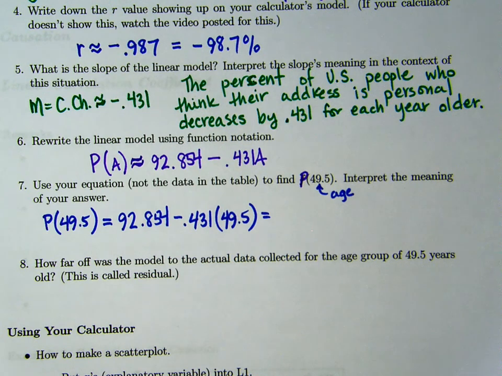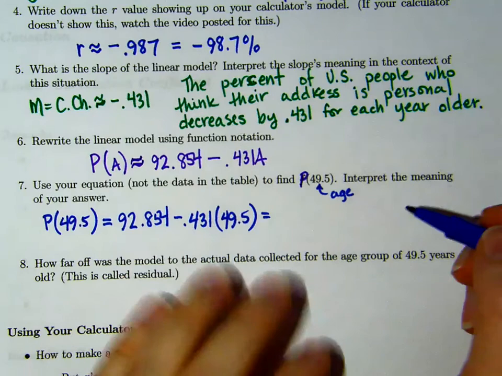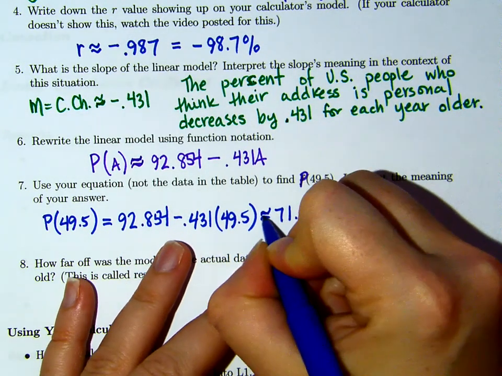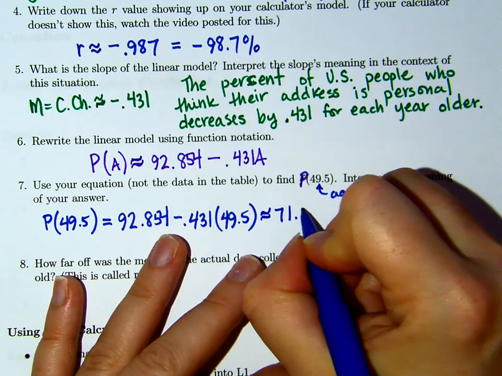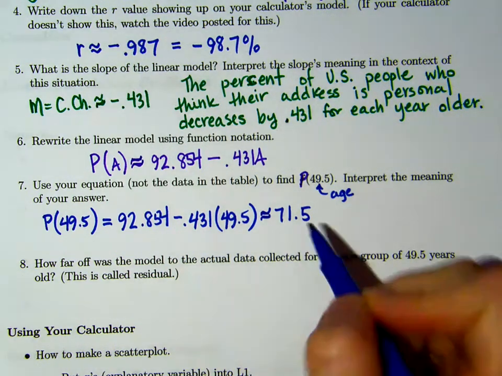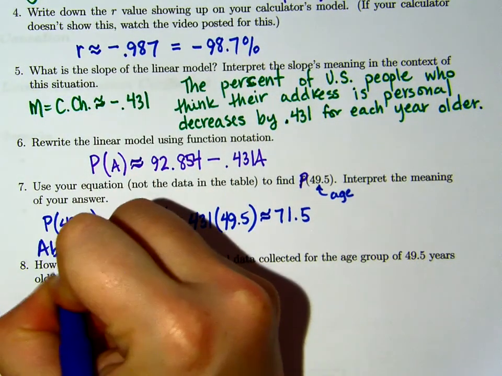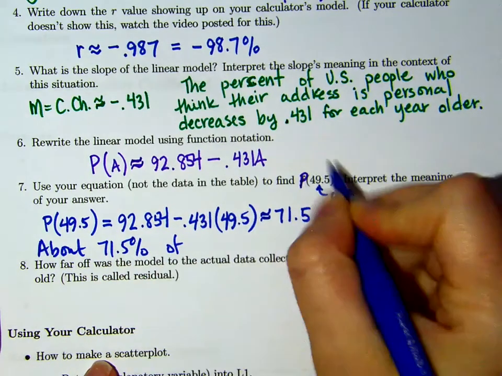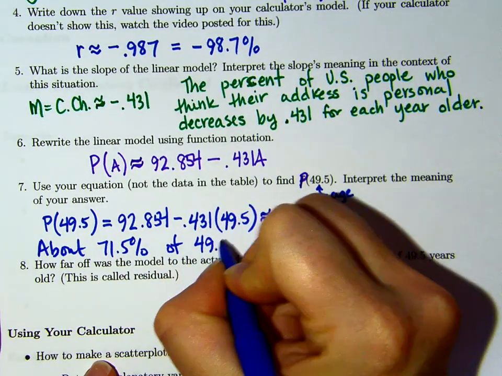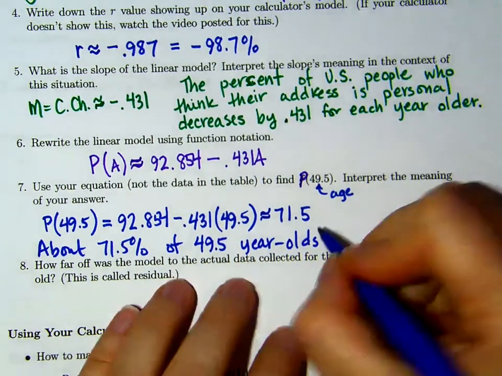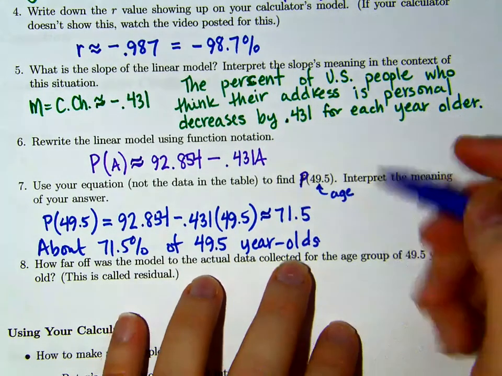So I am putting that into my calculator and I get 71 point, I'm rounding it, 71.5 about. Okay, so about 71.5% of 49.5-year-olds.